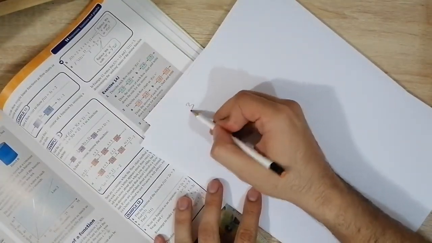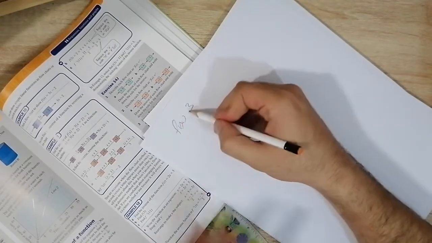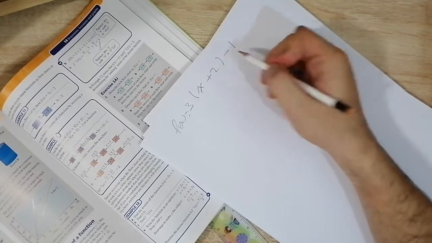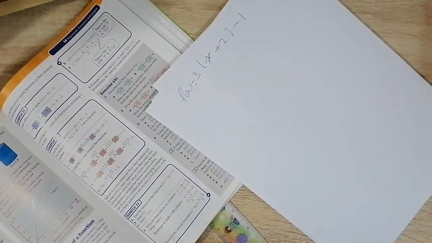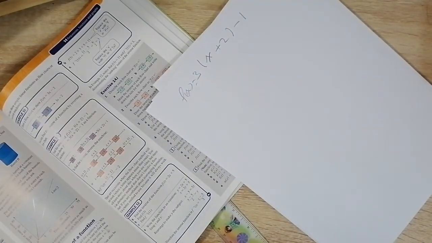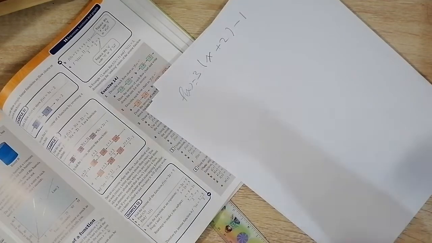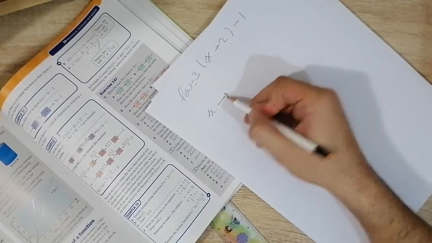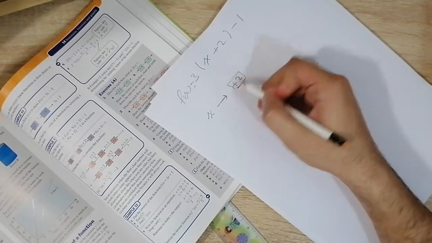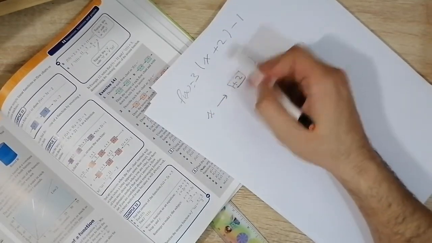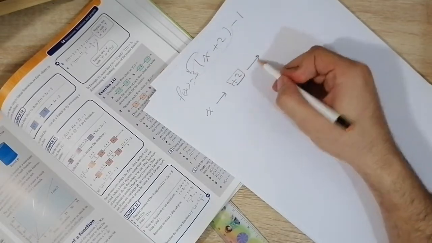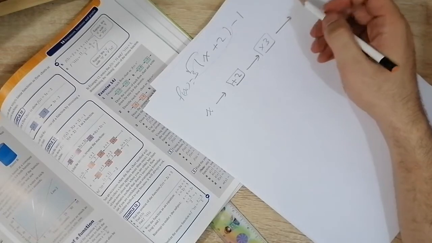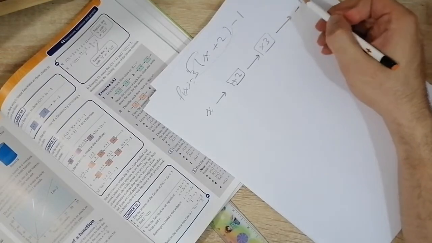The function is f(x) = 3(x + 2) - 1. Okay, what is the function of this one? Of course, in the beginning, I have to start with the brackets according to BIDMAS. So x, first of all, plus 2. Then after I finish this, I will multiply it by 3, and then what I get after that, in the end, I will minus 1.